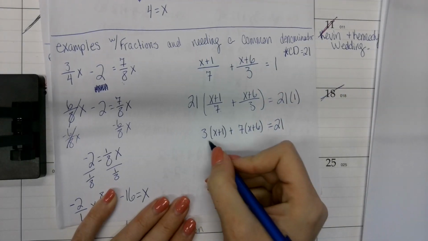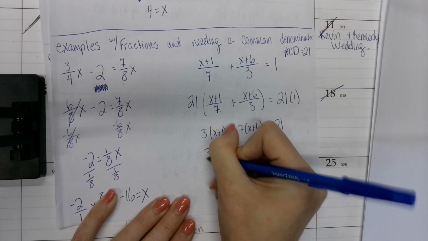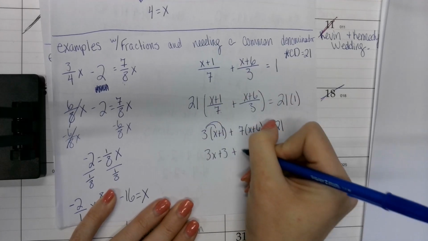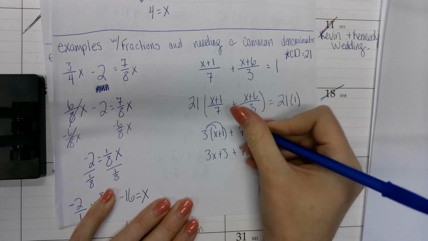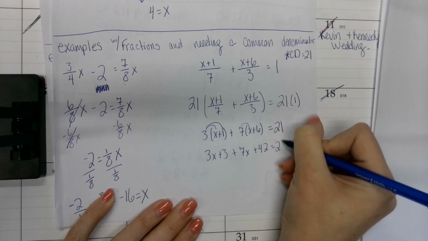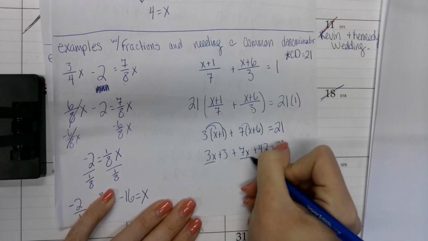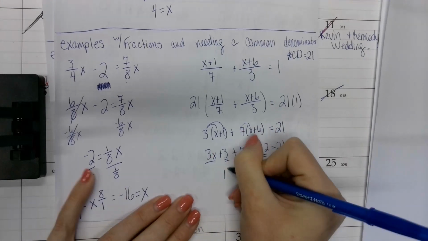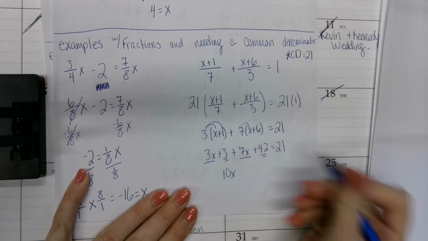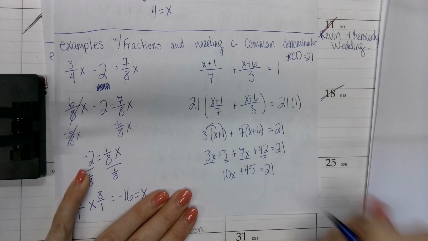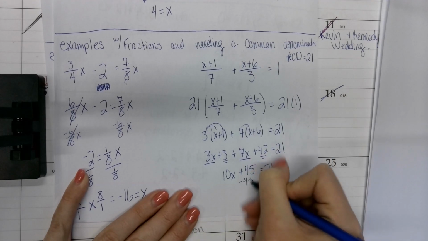Now then we're going to go ahead and distribute. So I'll have 3x plus 3 plus 7x plus 42 equals 21. Now I'm going to combine my like terms on the same side. So 3x plus 7x is 10x. 3 plus 42 is 45 equals 21. We're going to subtract our 45.